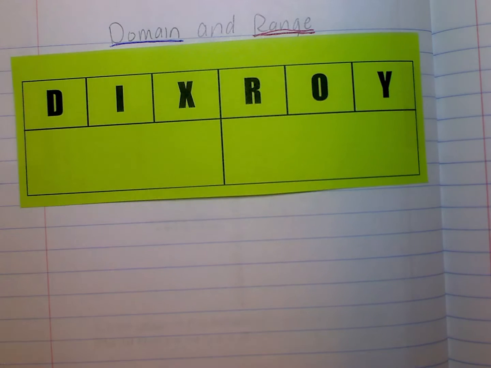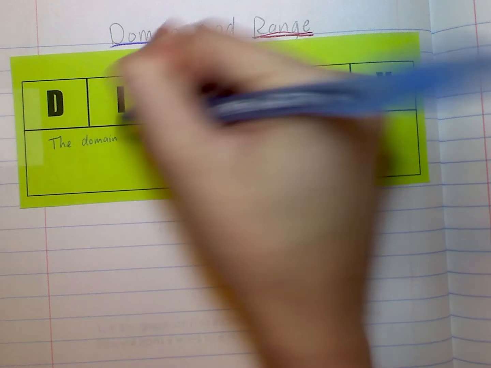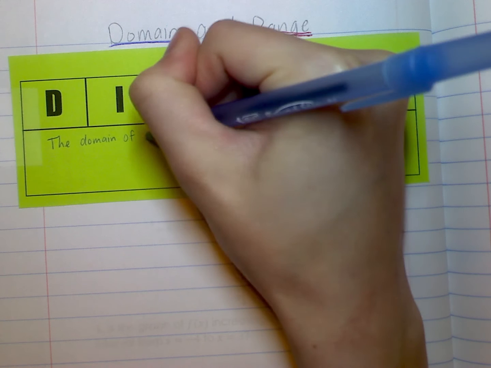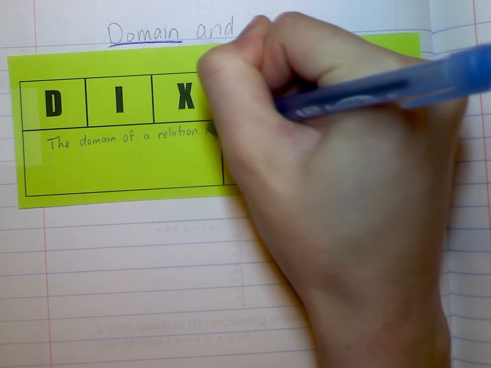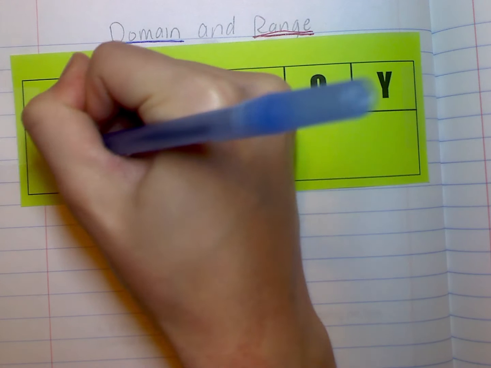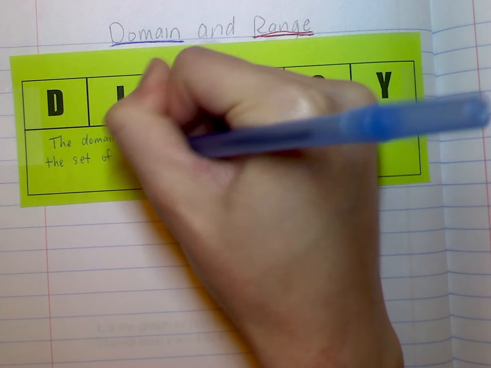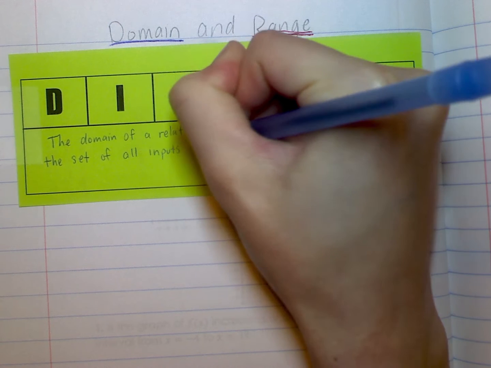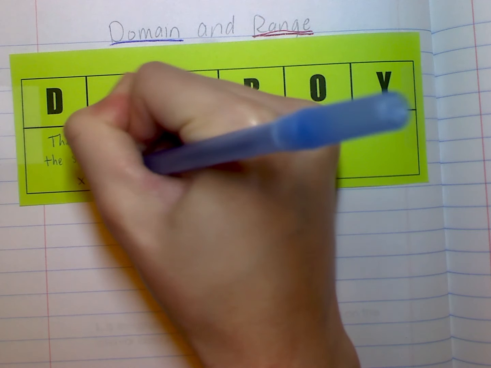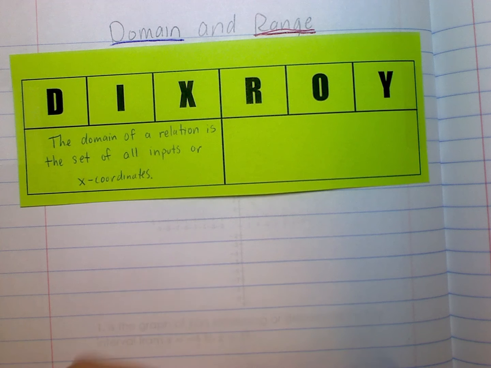So let's start with what is domain. So this is what the definition is. The domain of a relation, we've been talking about relationships between variables. The domain of a relation is the set of all inputs or x coordinates. That's what the domain is.